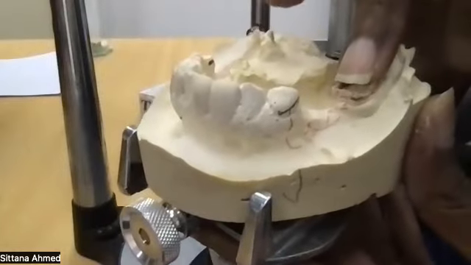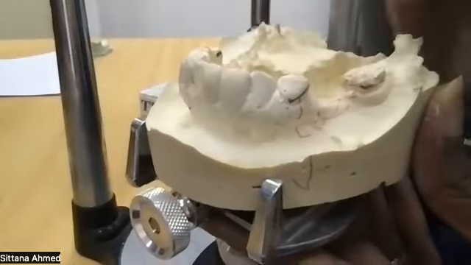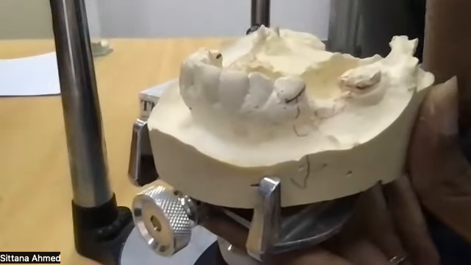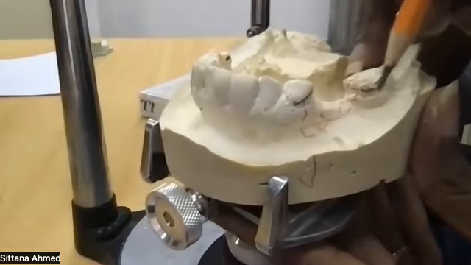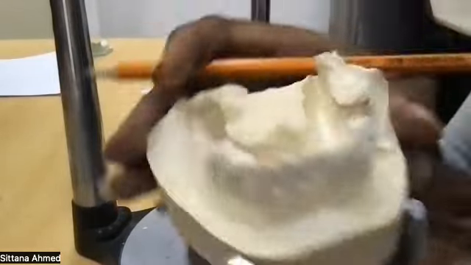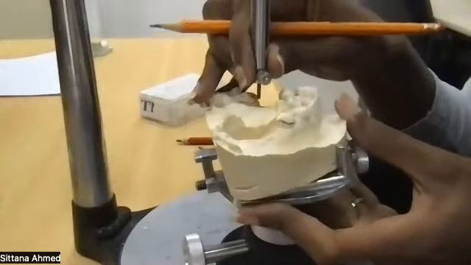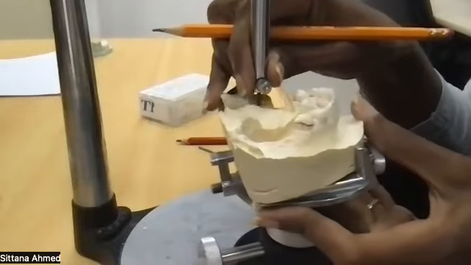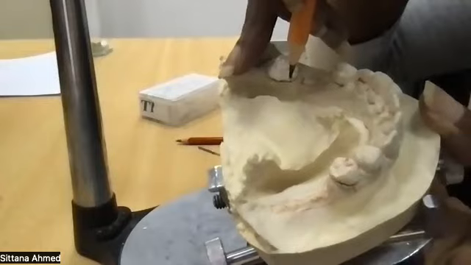All lower molars, when you have an extraction next to them, tend to tip mesially. So you will always find you have no buccal undercut. The survey line is very low. And you will nearly always find that you have an undercut on the linguomesial.